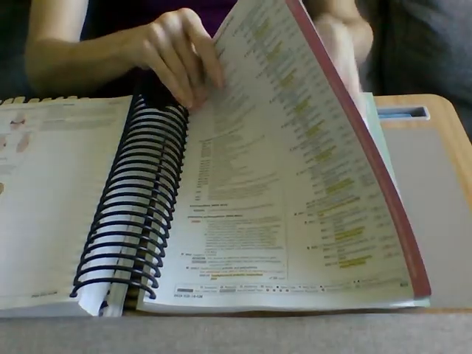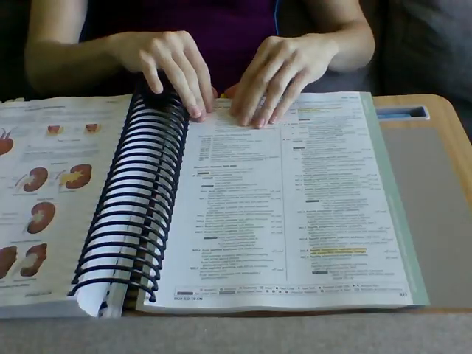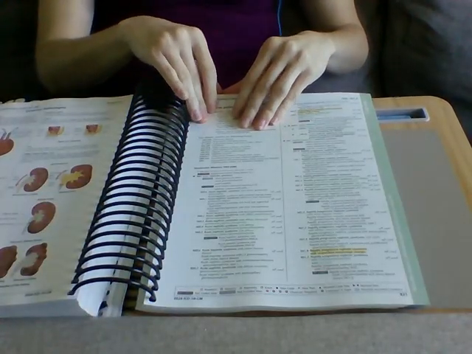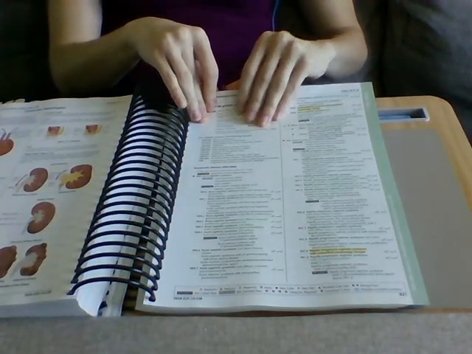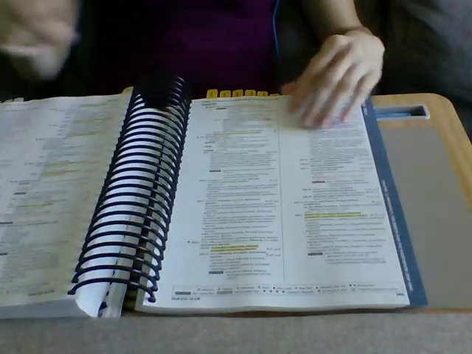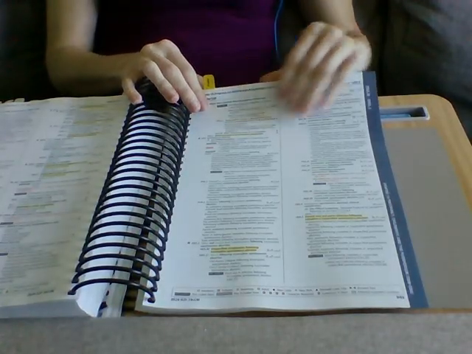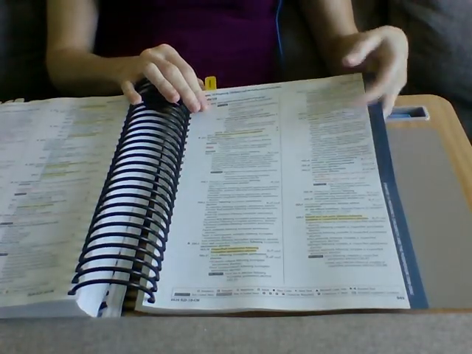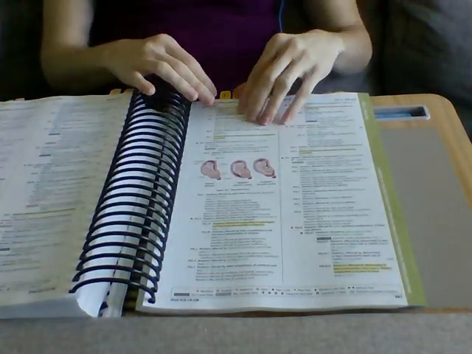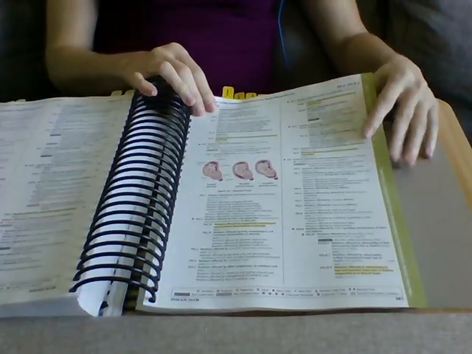N as in November, page 921. O as in Oscar, page 949. P as in Papa, page 987.